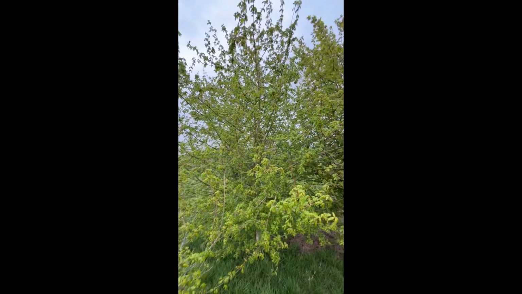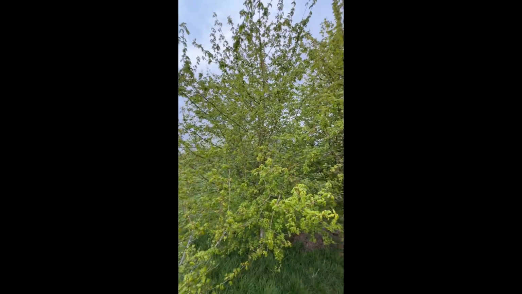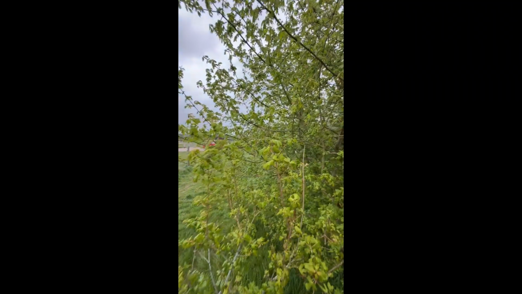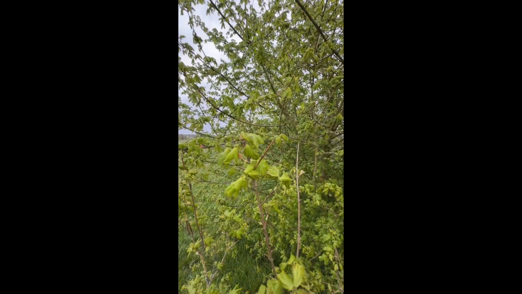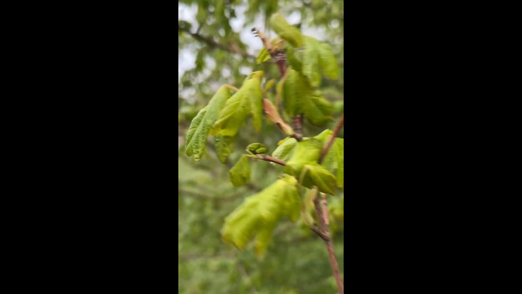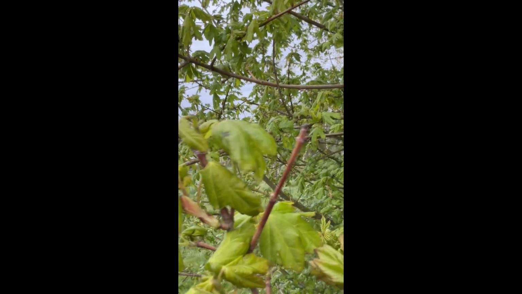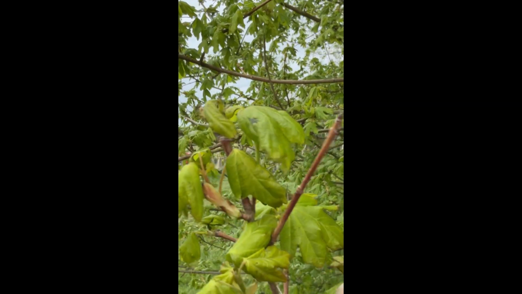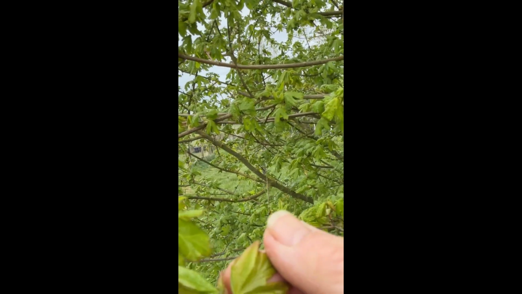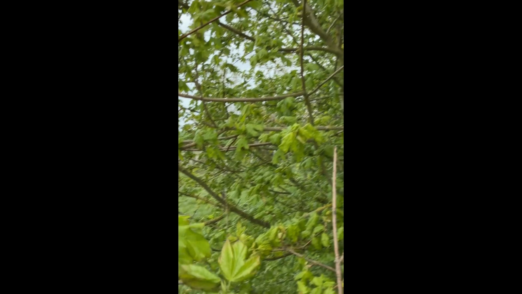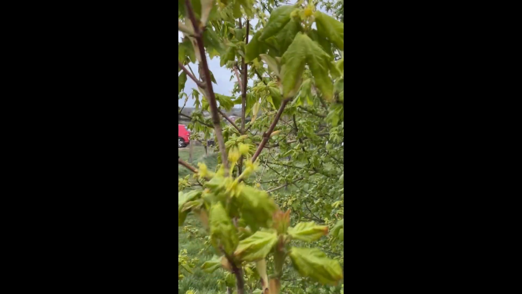And this is a tree that we saw the other day, but no one's commented yet because it's not quite fully out. If you look at the leaf on this, it's almost like a hand, isn't it? Like a maple, but it has the flower heads there. So if anybody knows what that tree is, is it a buckthorn or something like that?